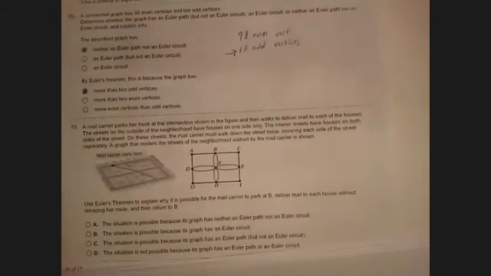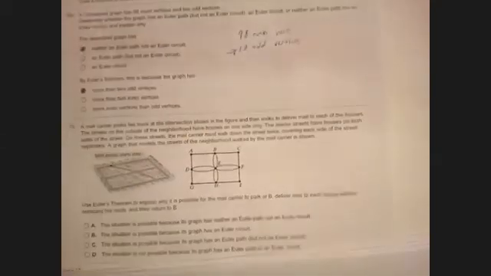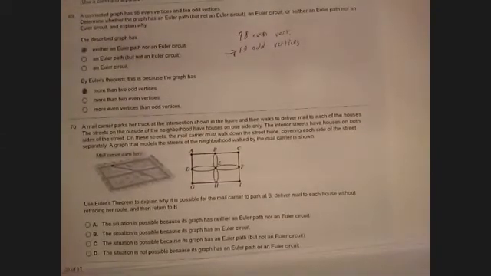All right, we'll do a few more. A mail carrier parks her truck at the intersection shown in the figure and walks to deliver mail to each of the houses. The streets on the outside of the neighborhood have houses on one side.